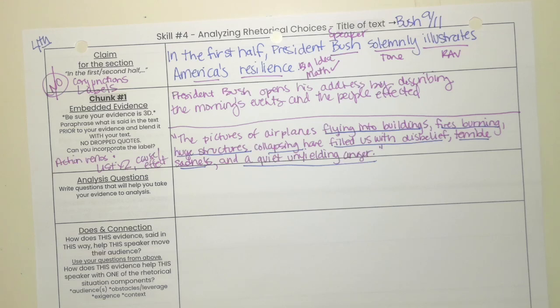Which people affected by the airplanes touched the building? Yeah. And then I'm trying to figure out how to connect the disabilities. Oh yeah. He goes on to sympathize with those who are filled with disbelief, terrible sadness, and quiet.